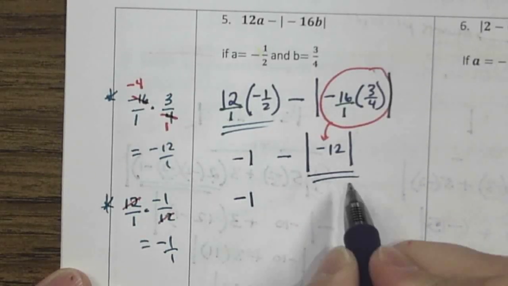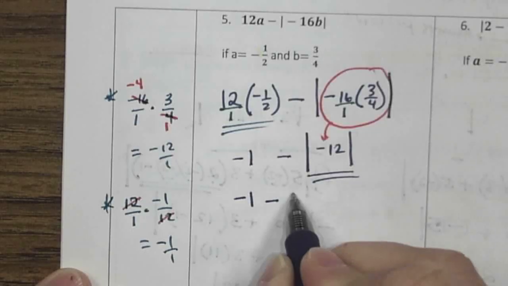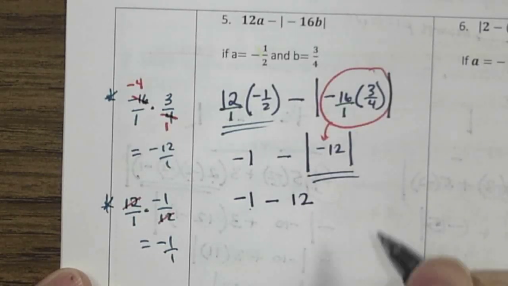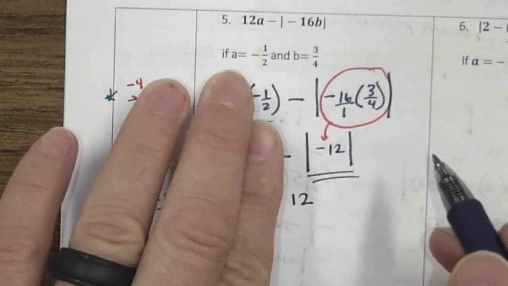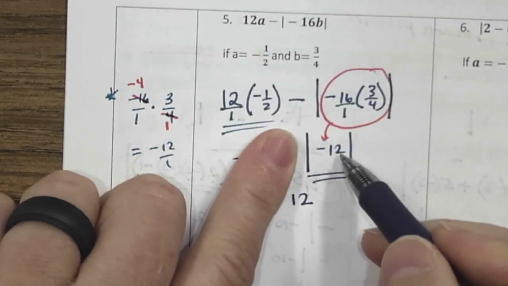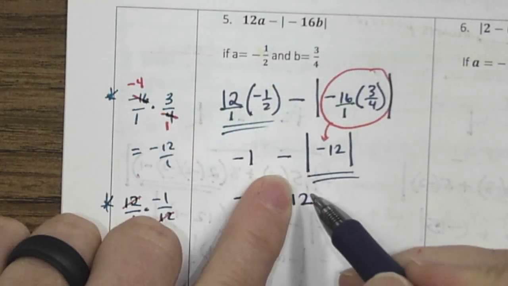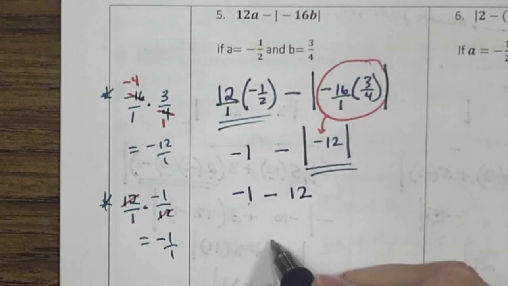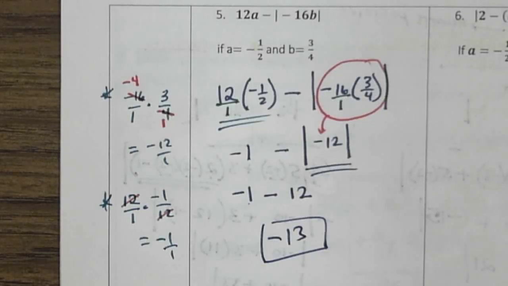The absolute value of -12 is just 12, so -1 minus 12. Absolute value always makes it positive, so just this much is going to turn into a positive, but the minus on the outside stays, and so this becomes -13. And that's like, whoa, wait, that's not so bad.